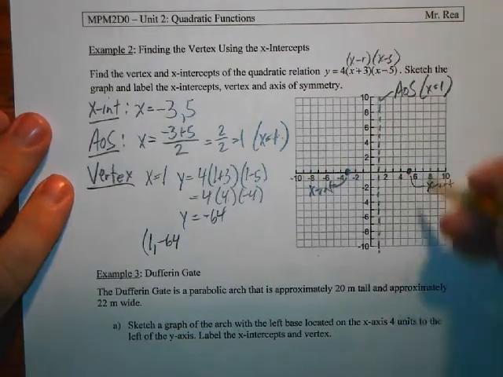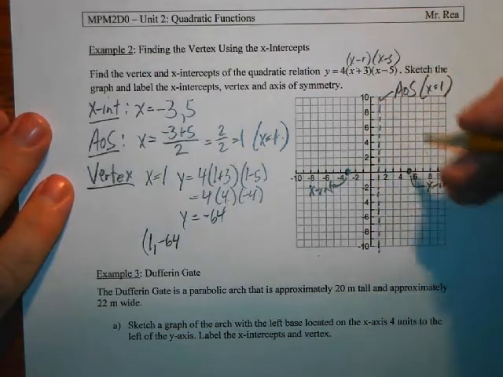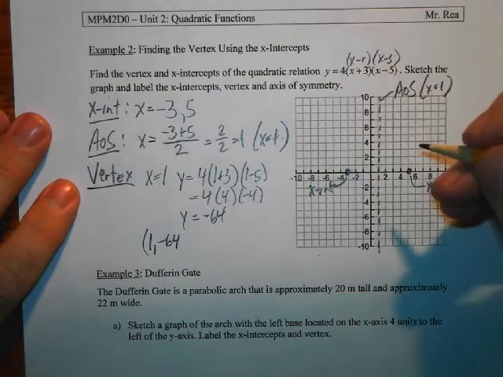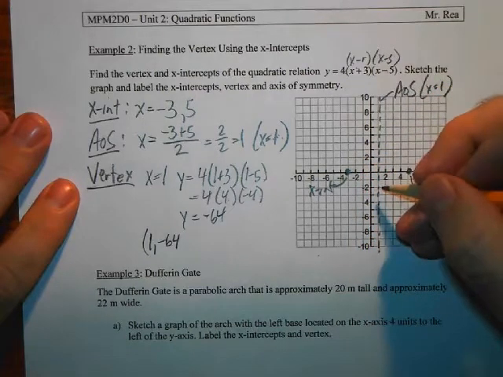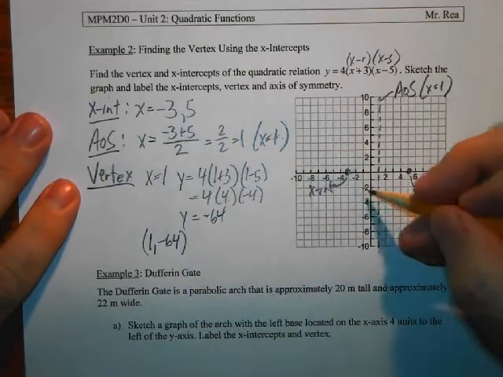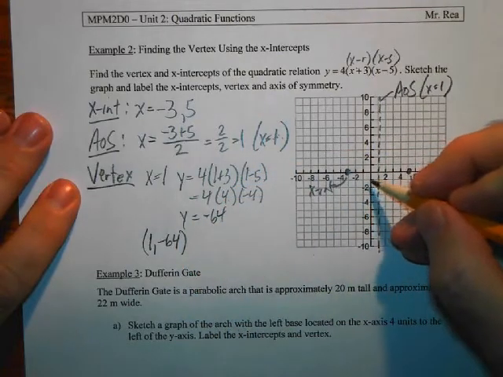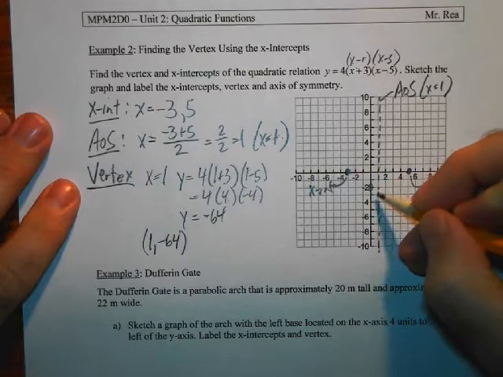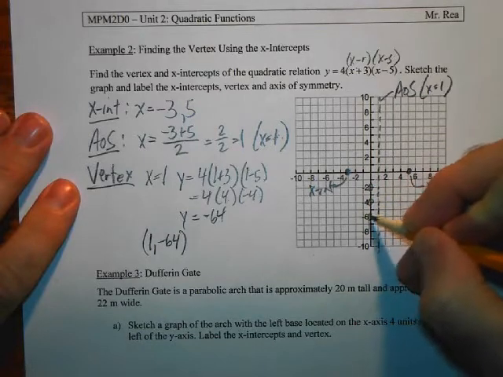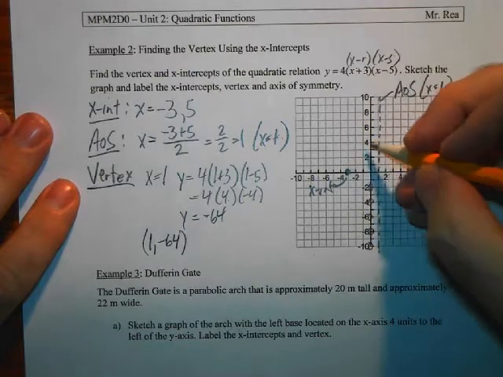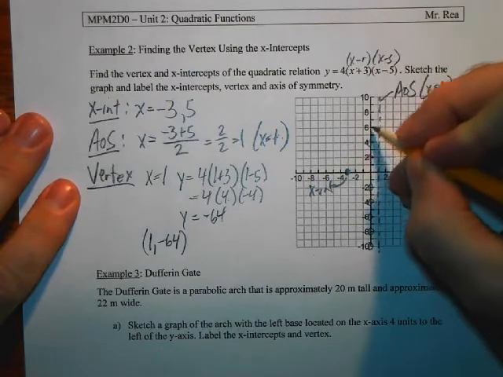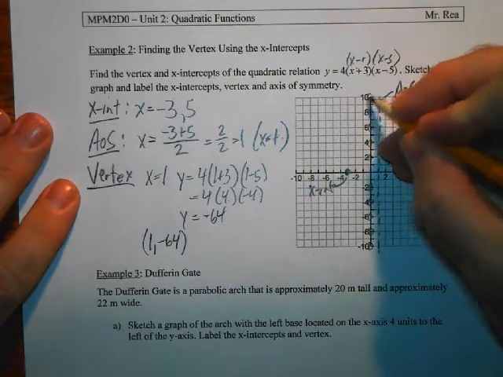So since I haven't really drawn in any points that use the y-axis, I'm going to be a little bit creative here. Maybe instead of 2, I'll go up by 10. So let's make that -20, -40, -60, -80, -100, 20, 40, 60, 80, 100.